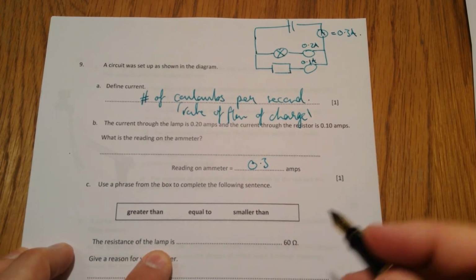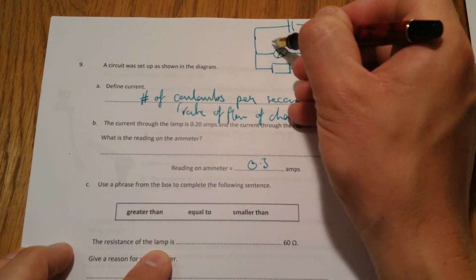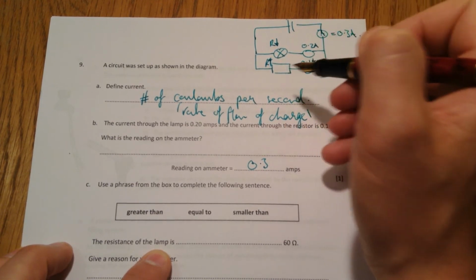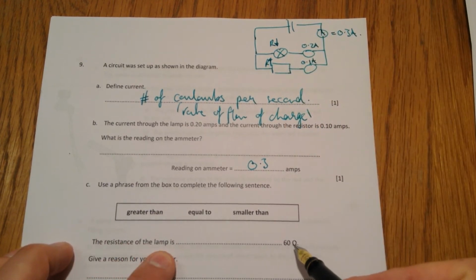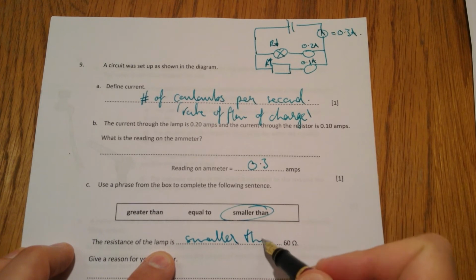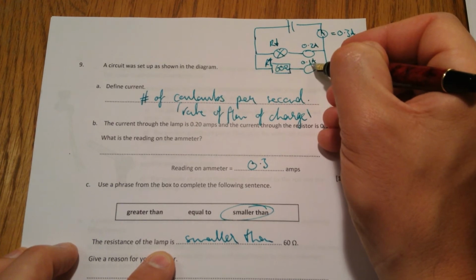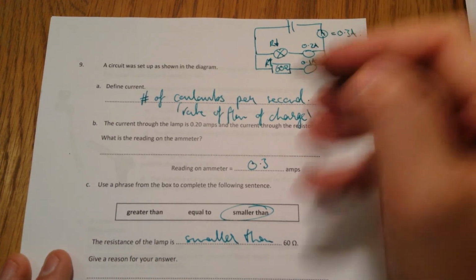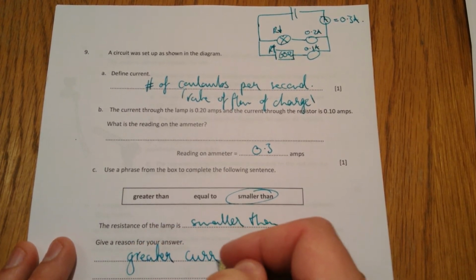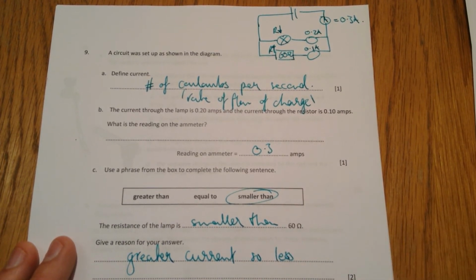The resistance of the lamp is, well, if the lamp is allowing twice the current to go, that must mean the resistance here is less than the resistance of the resistor. So therefore, the resistance of the lamp must be smaller than 60 ohms, because 60 ohms is allowing 0.1 to flow, so this must be less. Why? Well, you have a greater current, so less resistance.